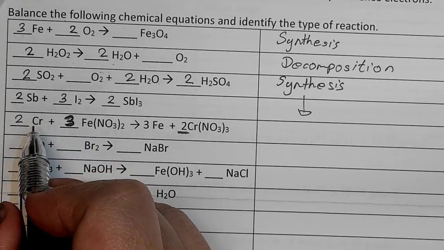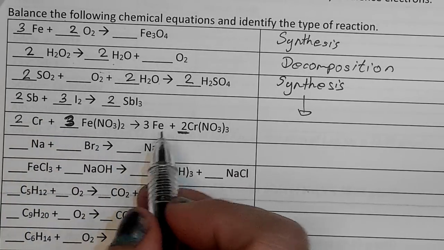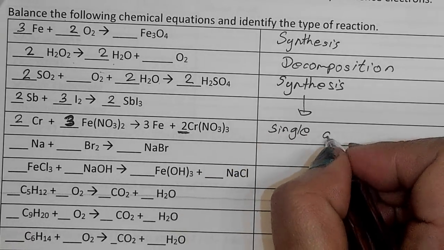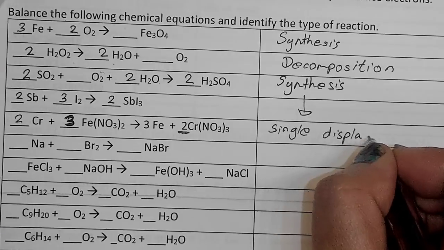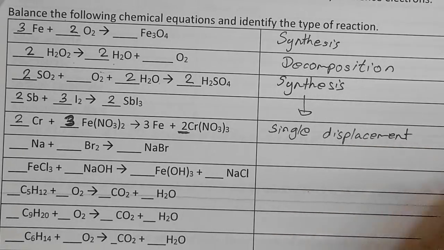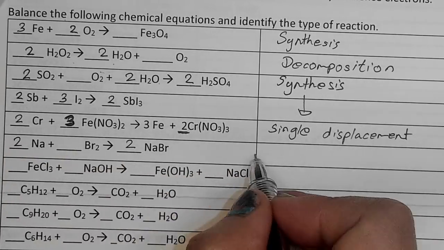This case is called single displacement because Cr takes the place of Fe. Fe is now alone. This is single displacement, or sometimes we say replacement. Either way is fine. Another synthesis.